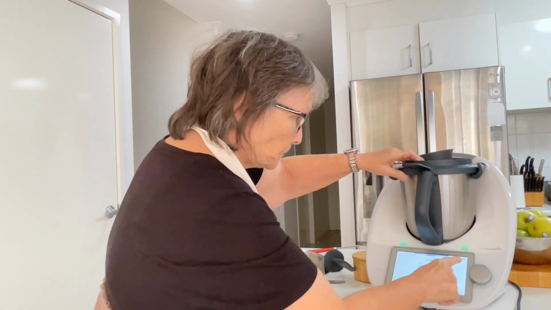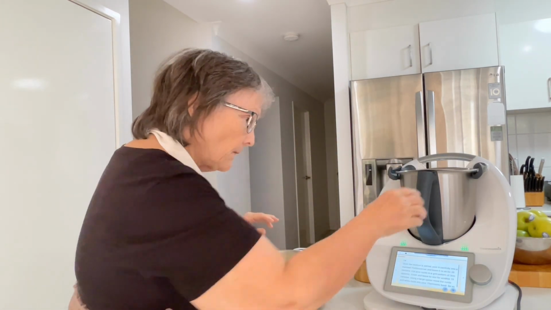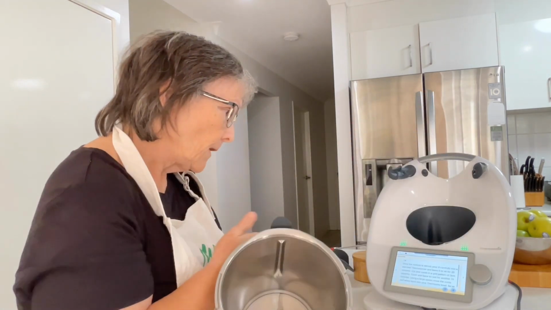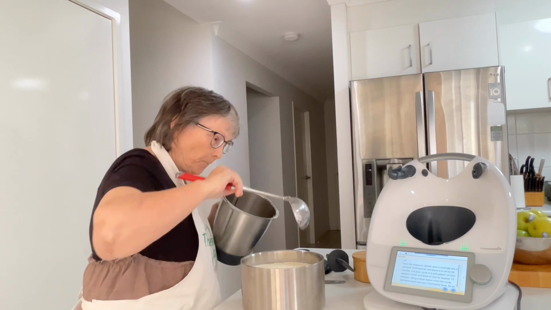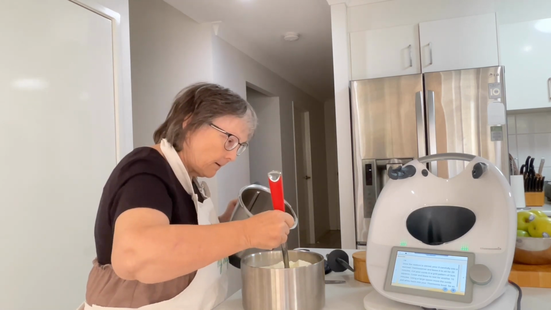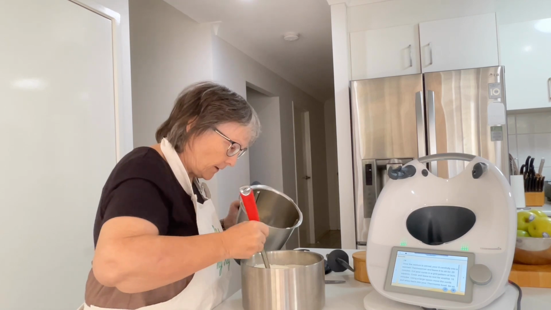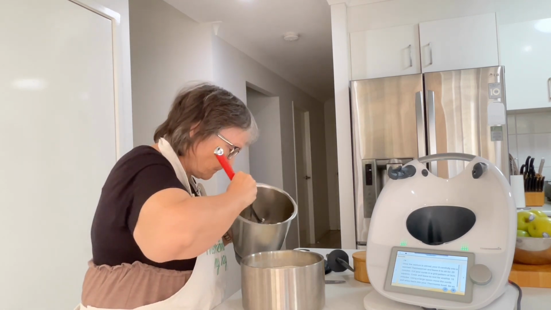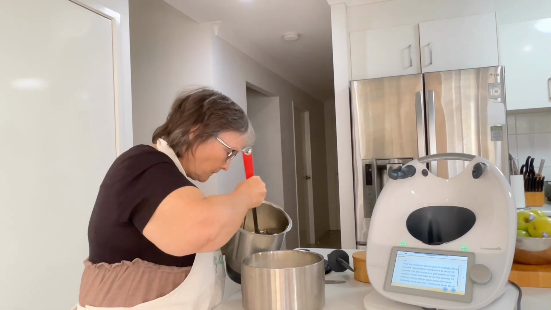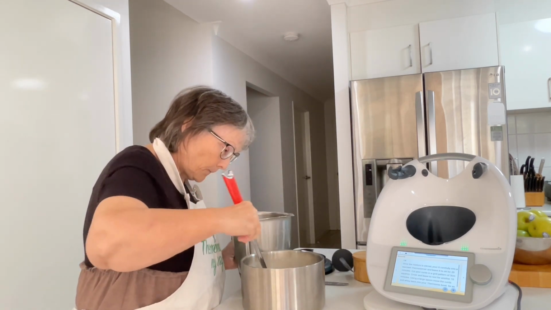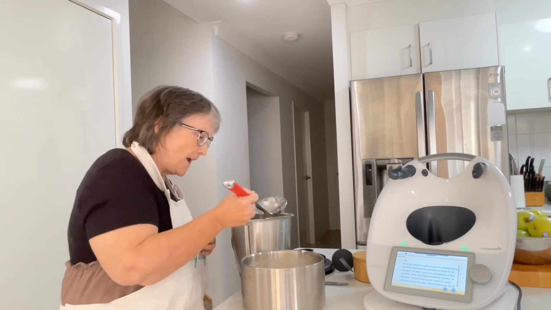Okay. So now what we're going to do is use a large spoon to move the curds and whey back into the Thermomix bowl. So we want to try and keep those curds whole. They will break up a bit.